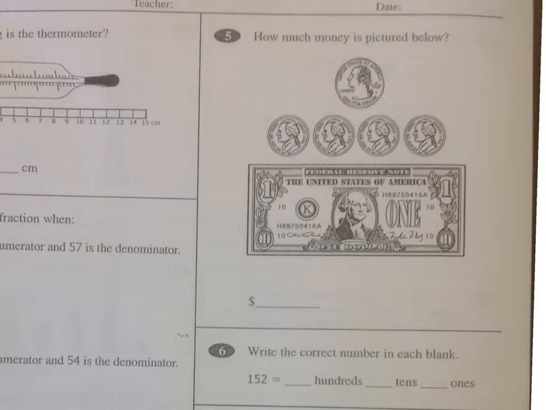For number 5, for money, it's 25 cents, 30, 35, 40, 45, and $1. So it's written as 1.45 or $1.45.